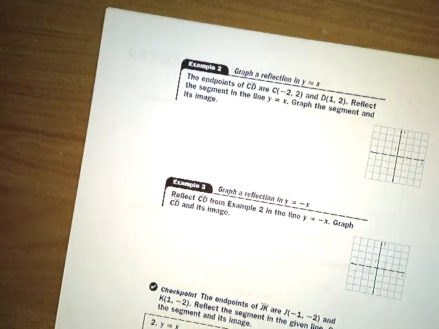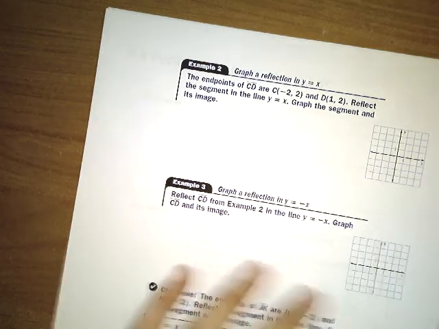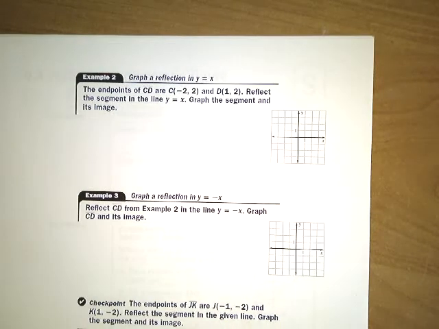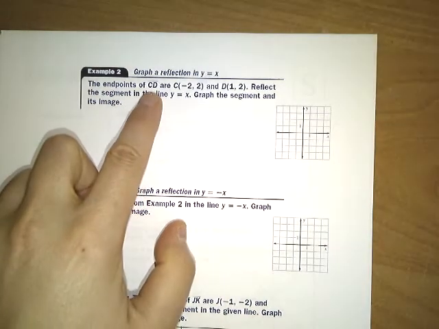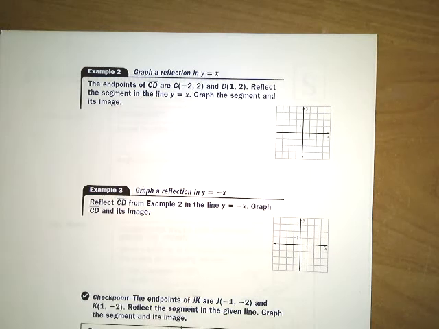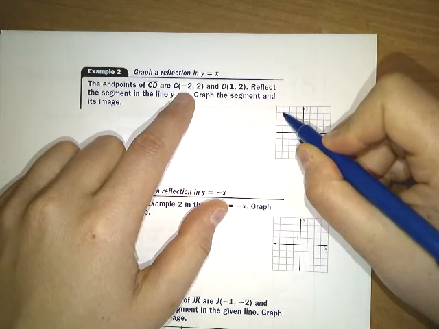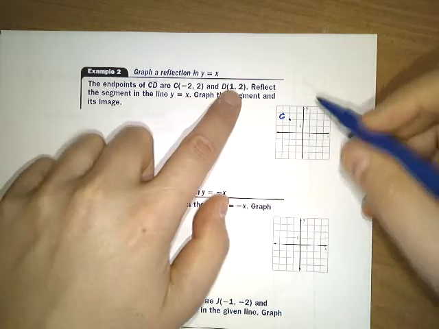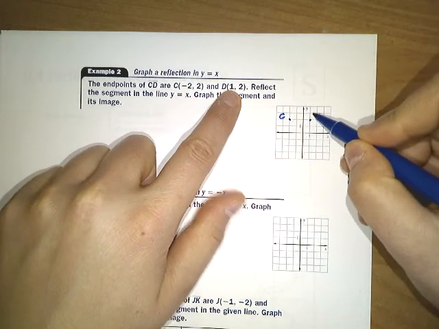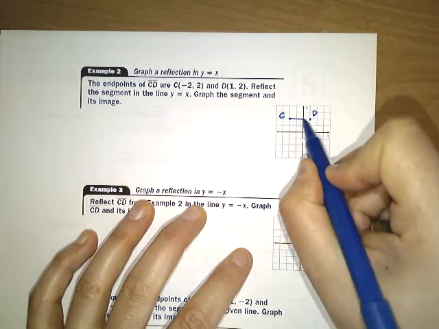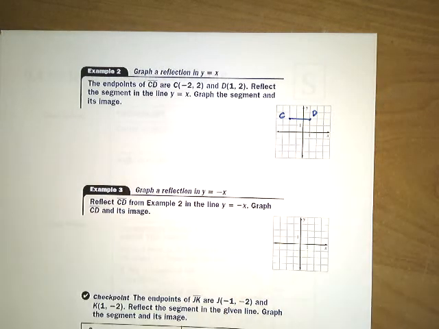Alright, so what if it's not a full diagram? We're moving on to the next page. What if it's just a line segment? So for example, if we have a line segment CD, that little bar on top means it's a line segment, and C is at -2, 2, and D is at 1, 2. That right there is your line segment.